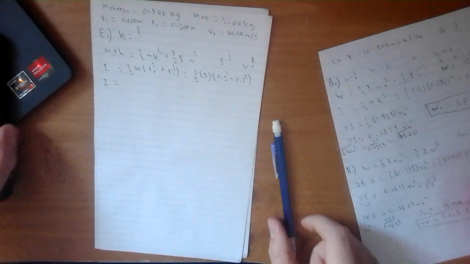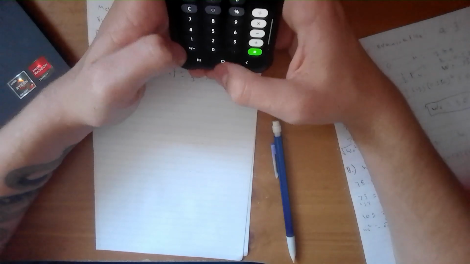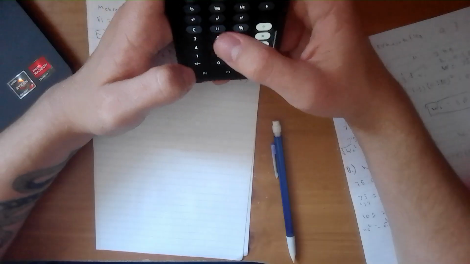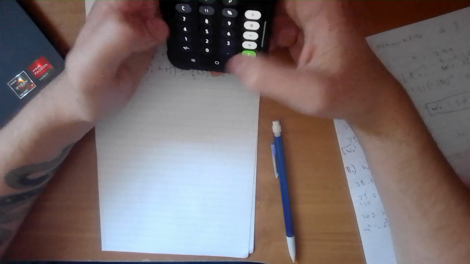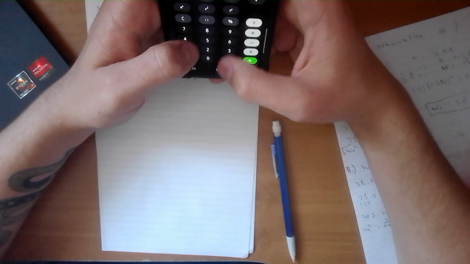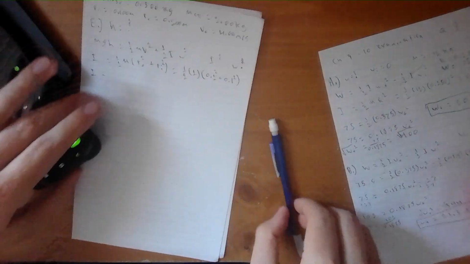We plug all that in. 0.2 squared plus 0.1 squared is 0.05, times 2 times 0.5, and we get inertia is 0.05.